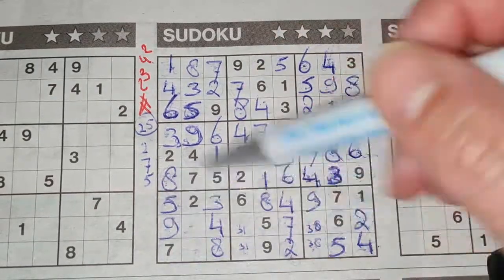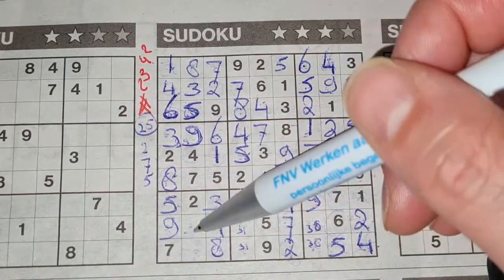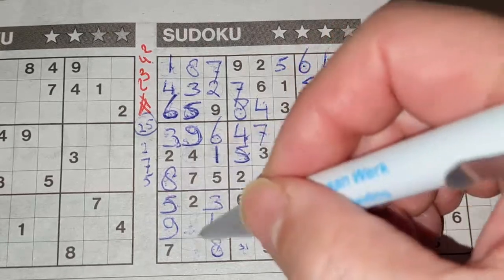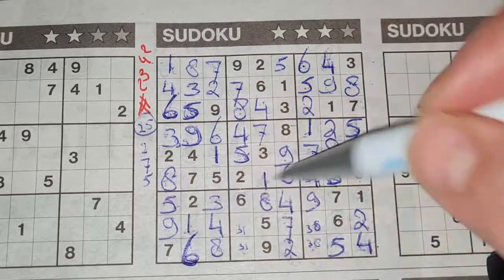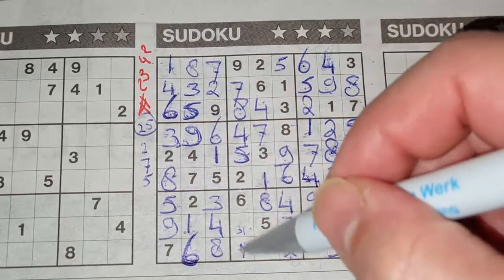2 numbers left in this big square for the numbers 1 and 6. We have a 6 there. No 6 there. 6 should be here. And the 1 goes there. Now we have a 1 here. So this can't be 1 anymore. This should be the 1.